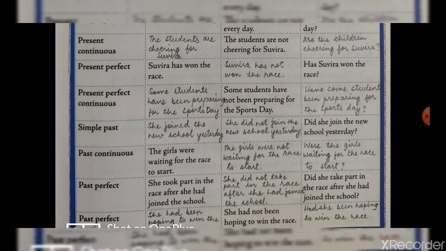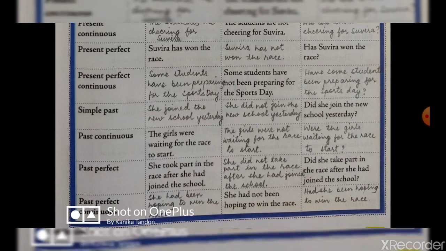Next is past continuous. The girls were waiting for the race to start. The negative form of this positive sentence will be the girls were not waiting for the race to start. And the interrogative sentence will be were the girls waiting for the race to start. Next is past perfect. In this, the positive sentence is she took part in the race after she had joined the school. So negative will be she did not take part in the race after she had joined the school.